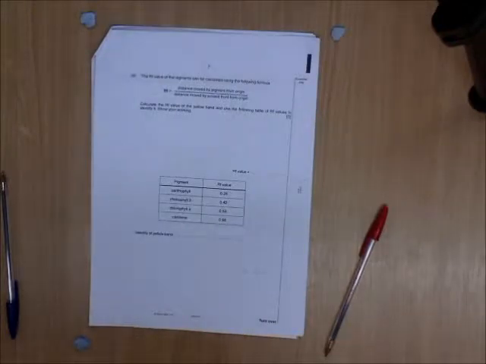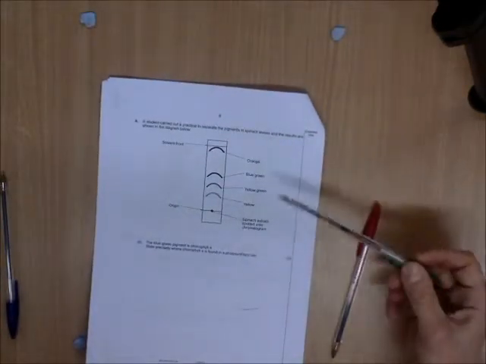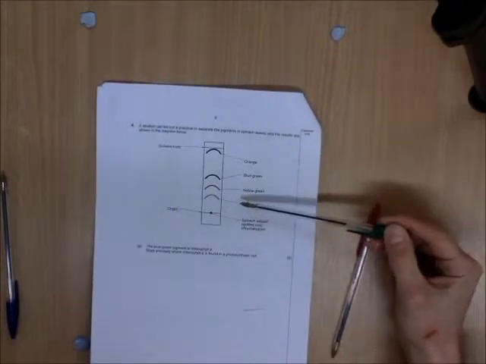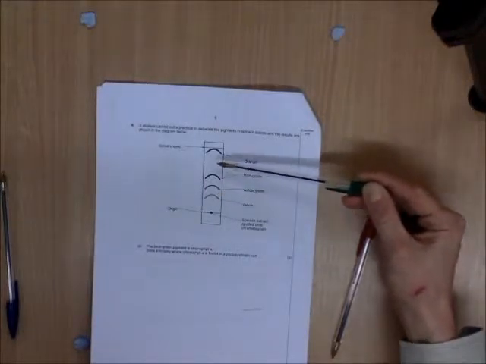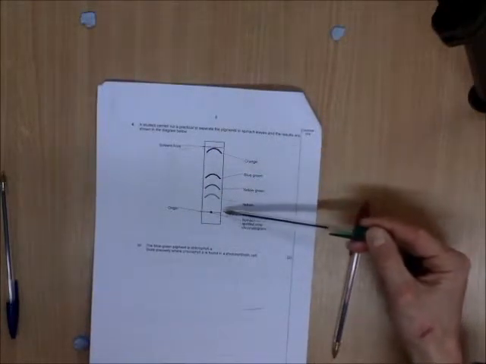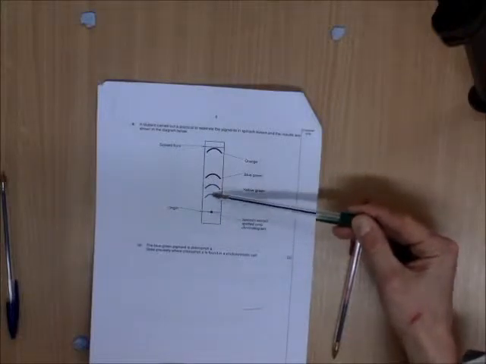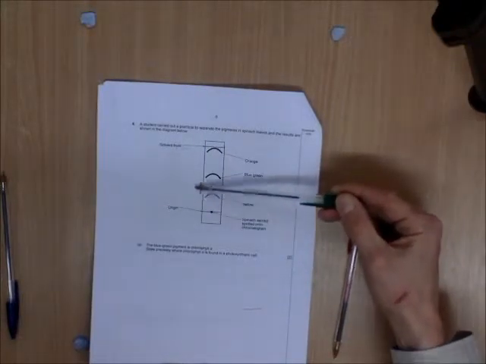Here's a calculation, and it actually gives you the equation there. So calculate the RF value of the yellow band and use the table to identify it. So what you need to do is look at these. Where's the yellow band there, and where's the solvent front there? And so with your ruler, measure that, measure the solvent front, put those into here.